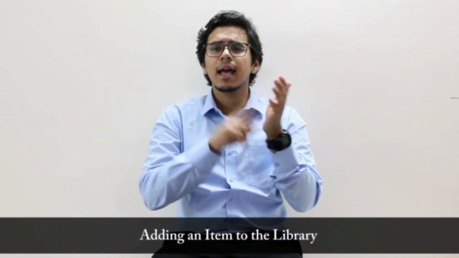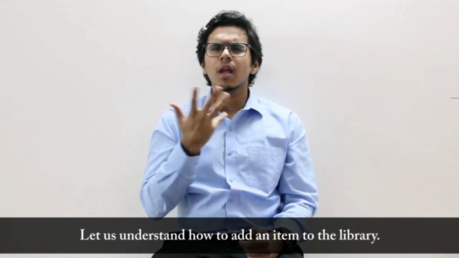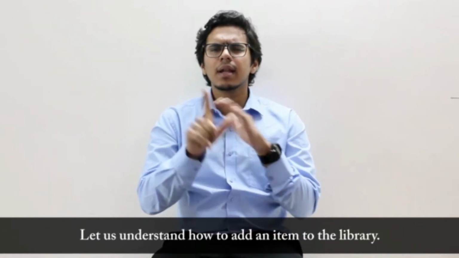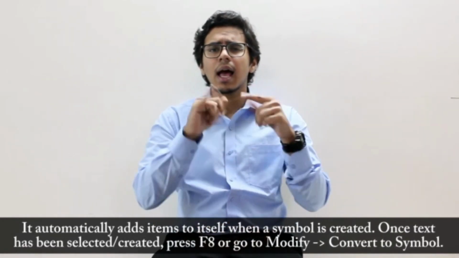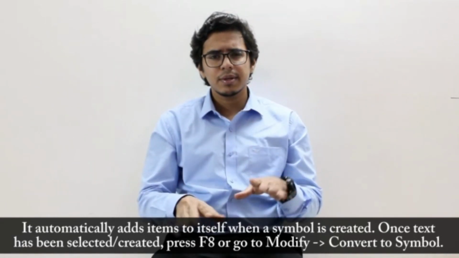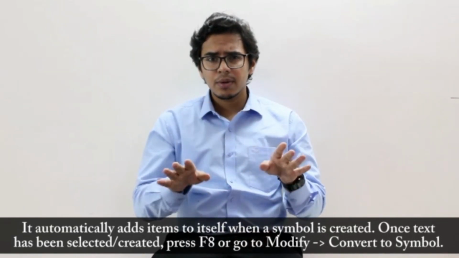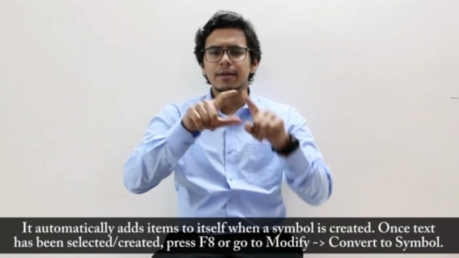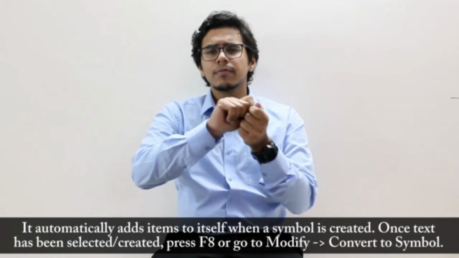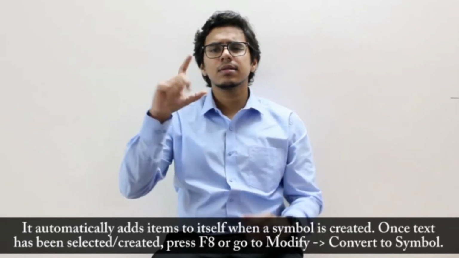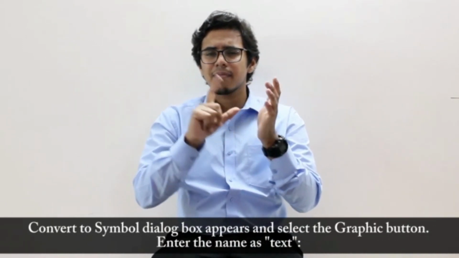Adding an item to the library. Let us understand how to add an item to the library. It automatically adds items to itself when a symbol is created. Once text has been created, press F8 or go to Modify and convert to symbol. The Convert to Symbol dialog box appears; select the graphic button.